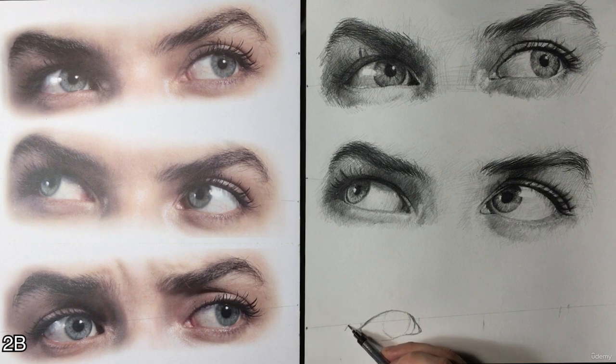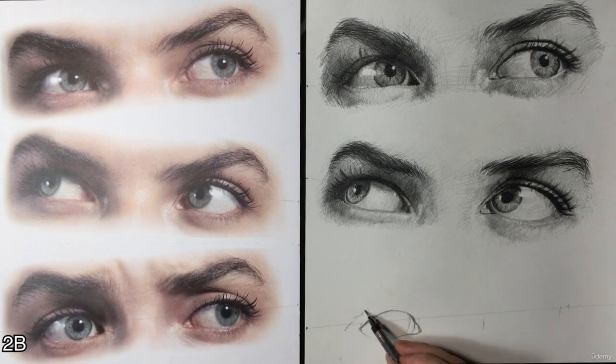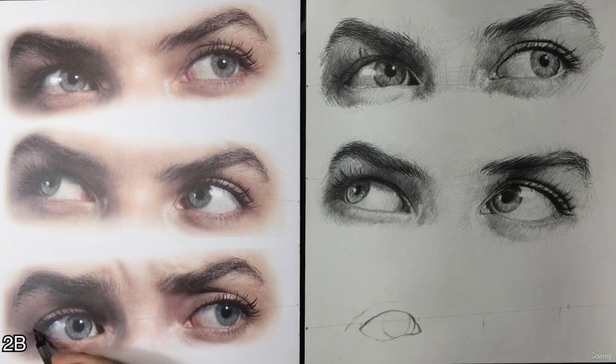Next, I'll draw where the skin on the upper eyelid folds. Just estimate this distance, and the rest of the line is parallel to the line of the inner eyelid. I'm going to draw in the line that the eyelashes, eyeliner, and shadow make as well. Otherwise, this distance looks too wide.